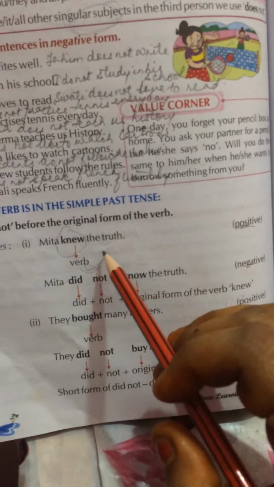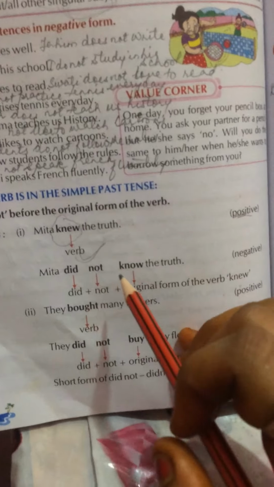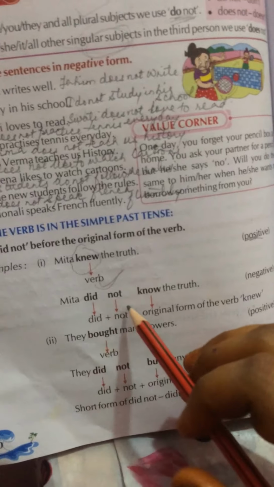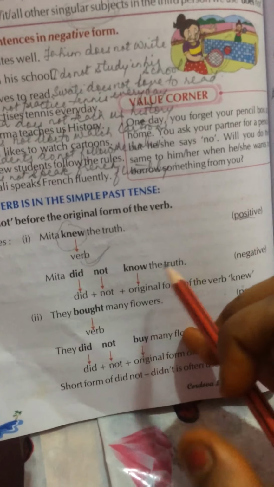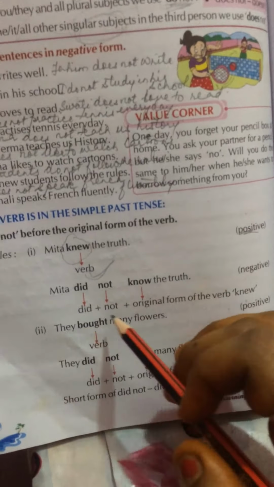This is the original form of know. Meeta did not know the truth. Did plus not plus the original form of the verb, knew. Negative sentence: did not. Clear?